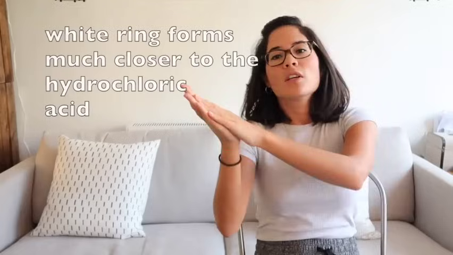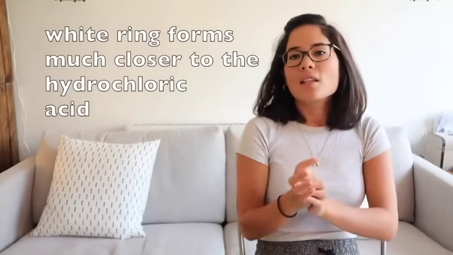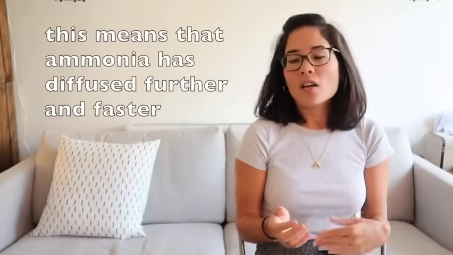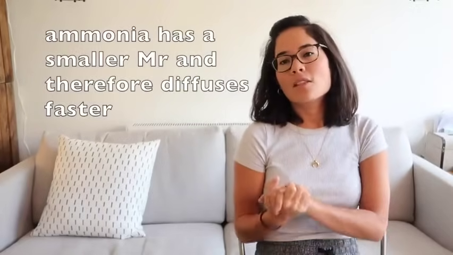Now, the location at which this white ring occurs will tell you something about how quickly diffusion is happening, because clearly if the white ring occurs in the middle of the tube, it means that the ammonia and the hydrochloric acid diffused equally quickly across. However, this isn't true. What actually happens is that the ring forms much closer to the hydrochloric end, and that means that the ammonia has diffused further and faster. And what is the reason for this? It's simply because it has a lower relative atomic mass.